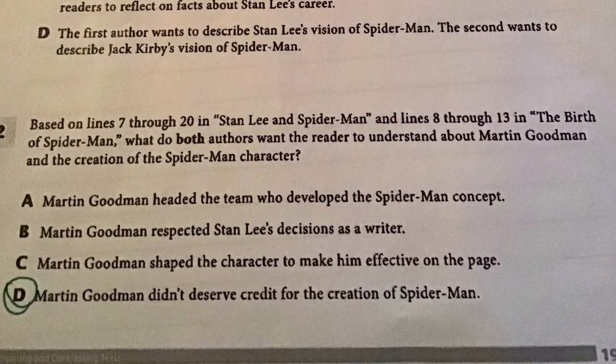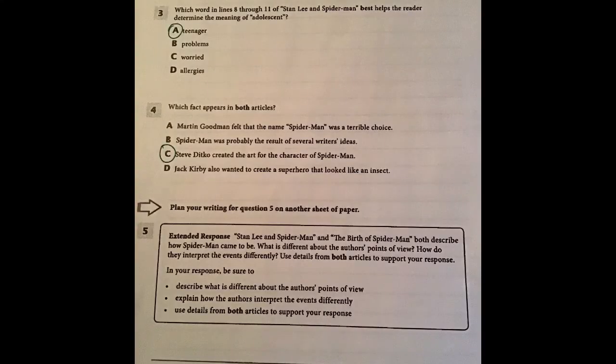Martin Goodman didn't deserve credit for the creation of Spider-Man. So they told you, they said he does not deserve credit. Going on to page 196, questions 3 and 4. Question 5 we'll go over together, but I'm just giving you the answers for 3 and 4, so hopefully you can decide if you got it correct or not.